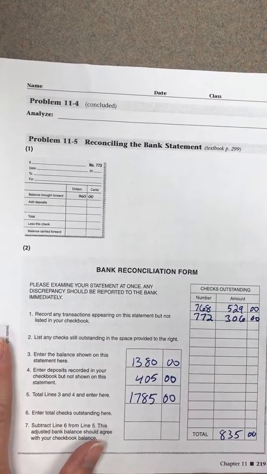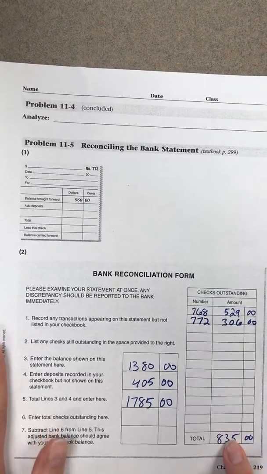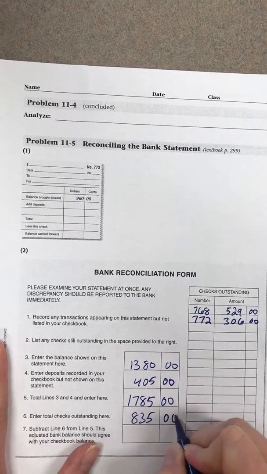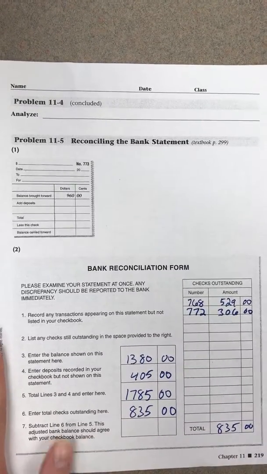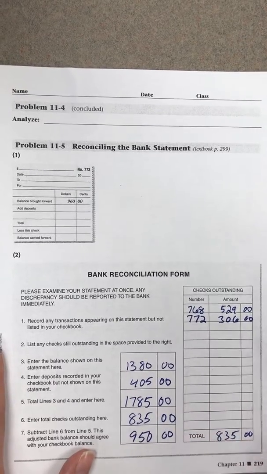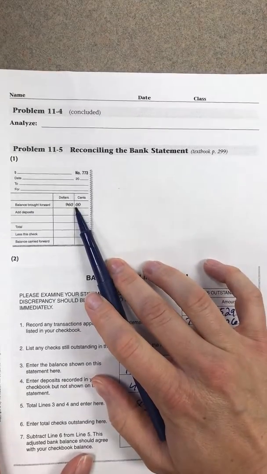Then it says to list the total checks outstanding here. Again, that's the amount we found here, 835, and then we want to subtract them. So we get 950 when we subtract them. Now, if you notice here, we have 950, but our balance is 960.